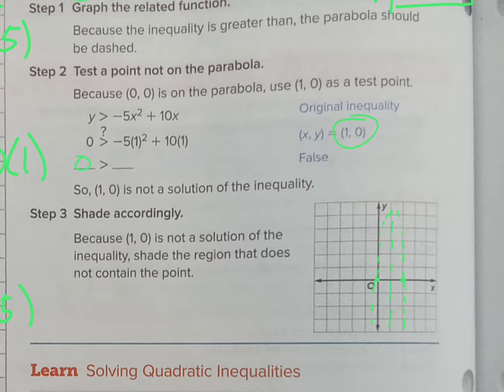So is 0 greater than, well, what is all this? This is negative 5 plus 10, so 5. So that means the point that we picked, (1, 0), which is here, is not a solution, so that means all of this should be shaded. I hope that green looks okay. Okay, so that's basically how you graph them.